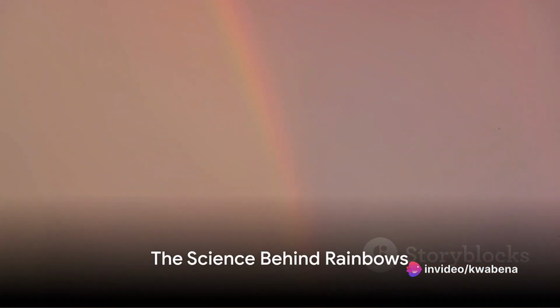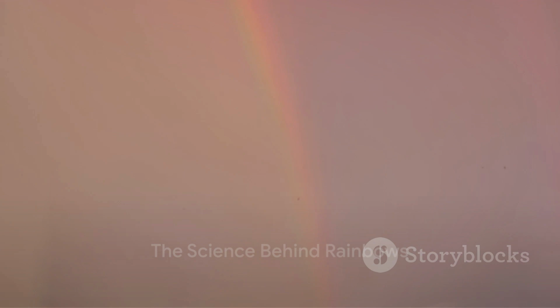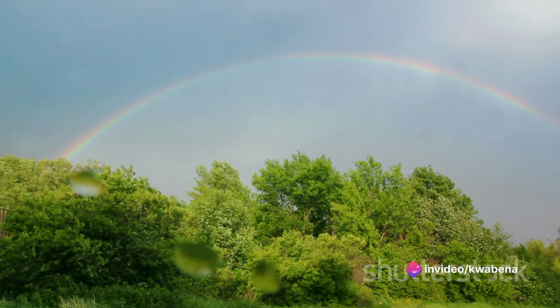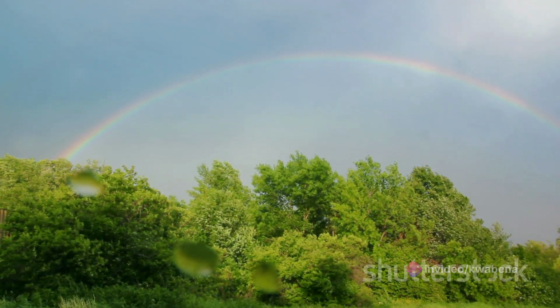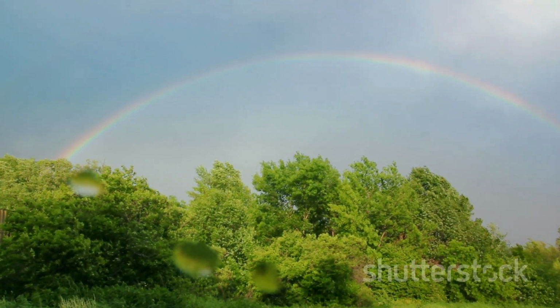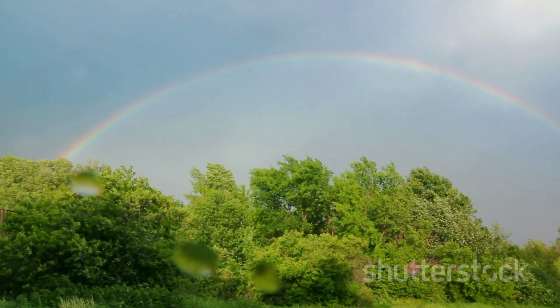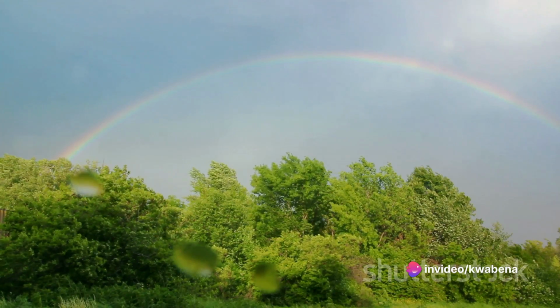Rainbows, as mesmerizing as they are, are a beautiful play of physics. Like a captivating piece of art, they are created when sunlight and rain combine in a very specific way. To understand this, let's start with sunlight. Sunlight, or white light, is actually a mix of different colors. These colors are the same ones you see in a rainbow, and they are always in the same order. This is because each color has a different wavelength.